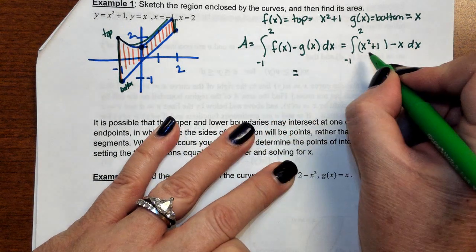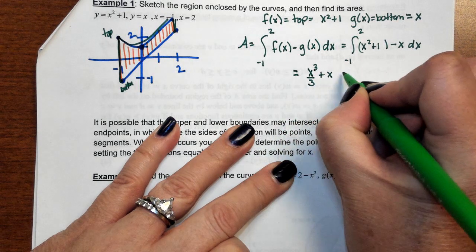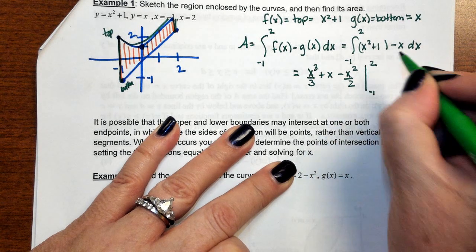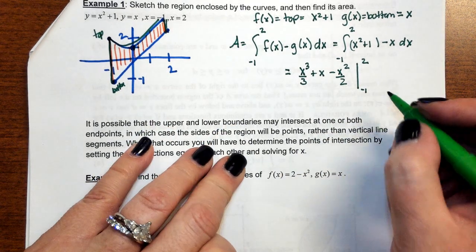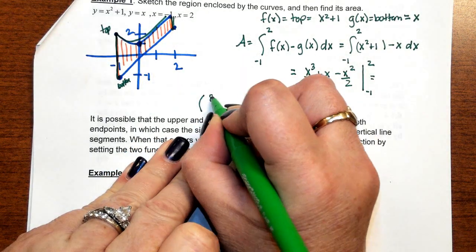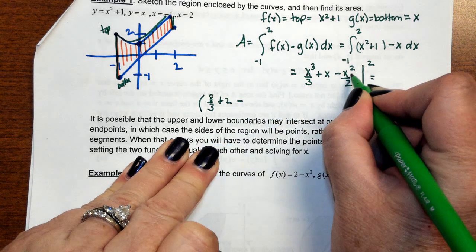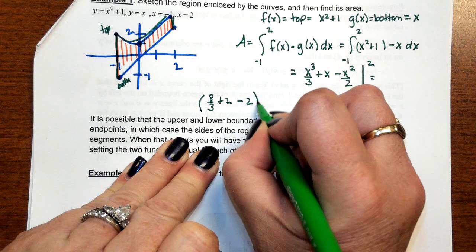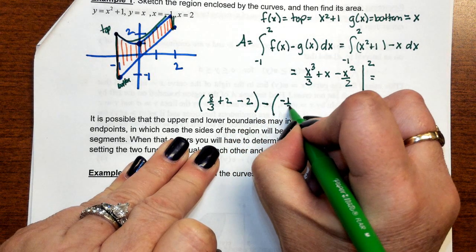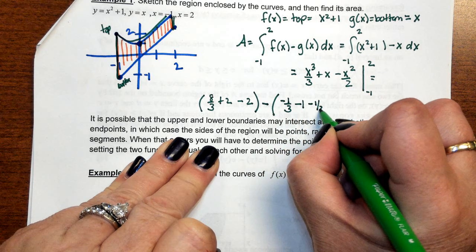Using my rules of integration, I'm going to end up with x to the third over 3 plus x minus x squared over 2. And again, I need to plug in my bounds. I have my definite integral. That's going to give me 8/3 plus 2 minus 2 squared, which is 4, 4 over 2 is 2. Minus, plug in my lower bound. That's going to give me negative 1/3 minus 1, and again, minus 1/2.